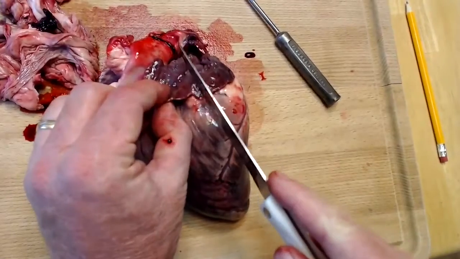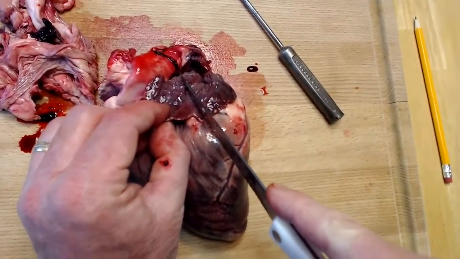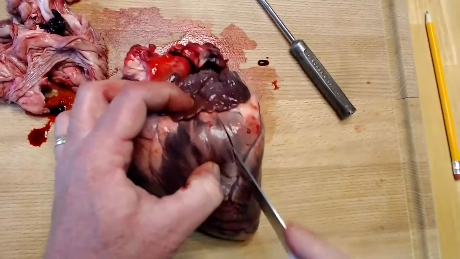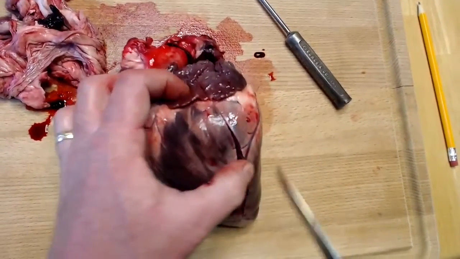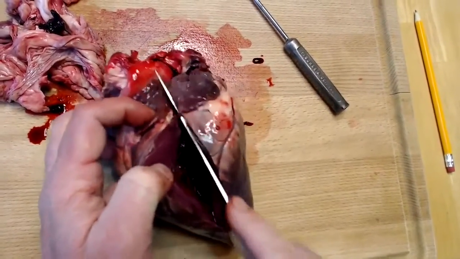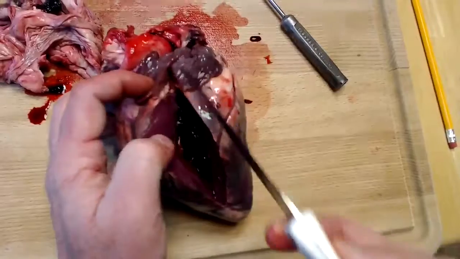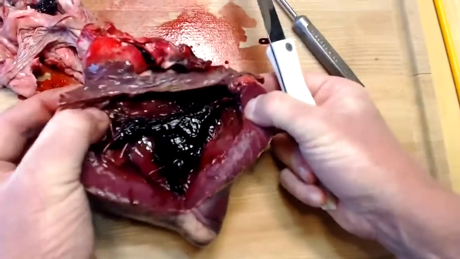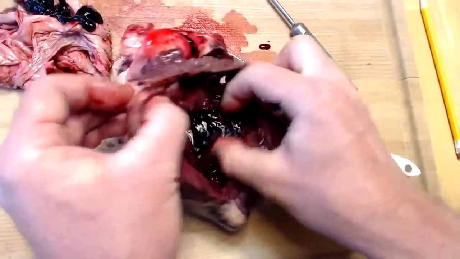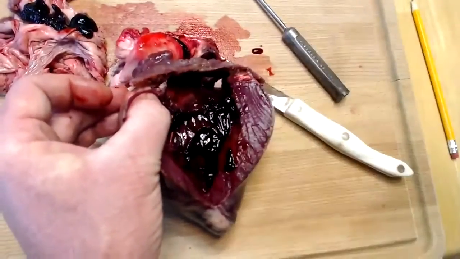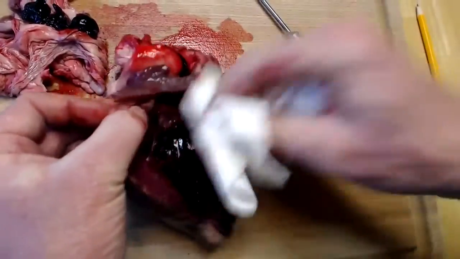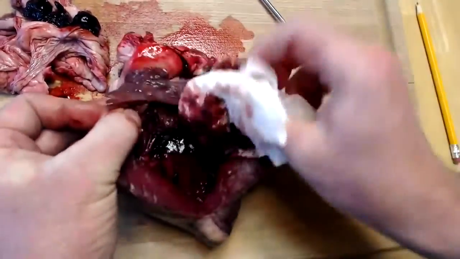So I'm going to make another straight line incision through the auricle of the left atrium, all the way down to the apex. And when I do this, I'm going to have to cut a lot deeper than I did on the right side, because again, the left ventricle wall is much thicker. So there we go, we've cut through that. We've got a large blood clot here. So I'm going to remove that. It'll be kind of gross, but we'll just have to deal with it. So we'll remove this clot a little bit. Let's see down in there a little bit better.